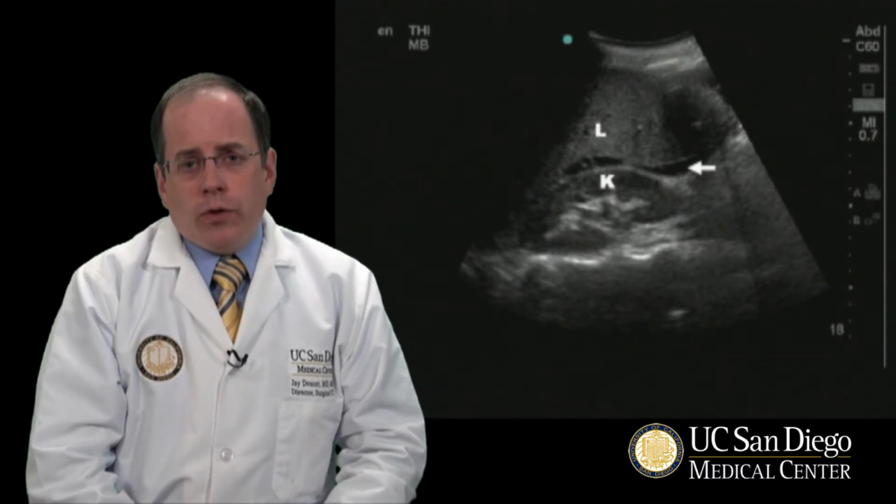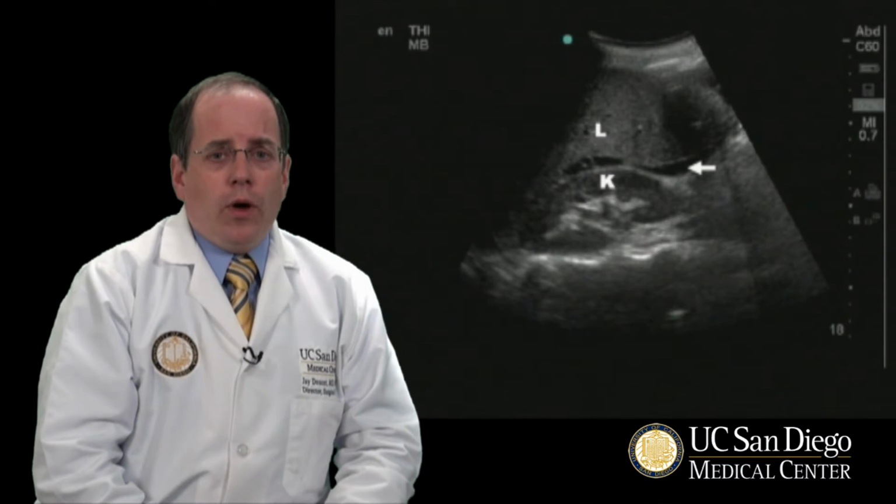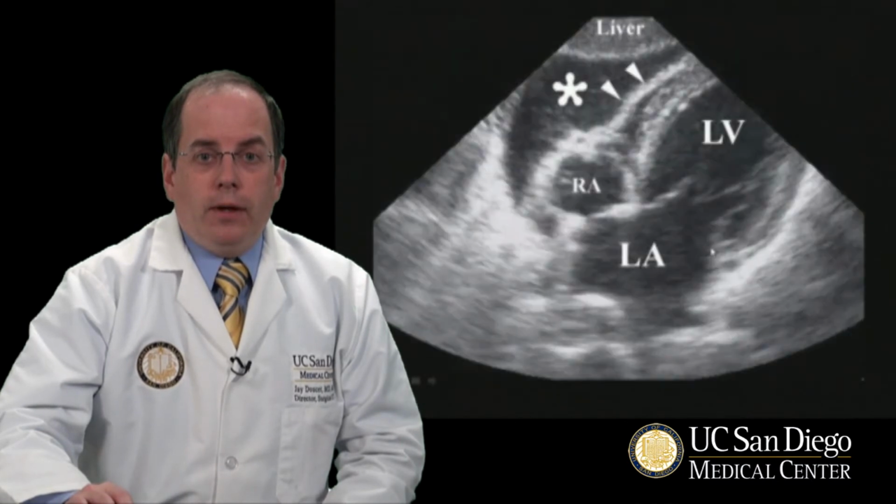Here's an example of a FAST exam looking at Morrison's pouch, which is usually the first window examined. The L stands for liver and the K is for kidney. Between the liver and the kidney is Morrison's pouch, and normally you'll see the liver sliding over the kidney without any fluid present. However, in this plain ultrasound film, you'll see that there is in fact fluid sitting between the liver and the kidney. This would be considered a positive FAST exam for trauma.